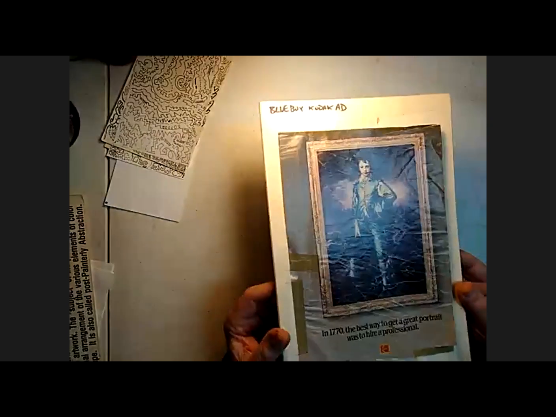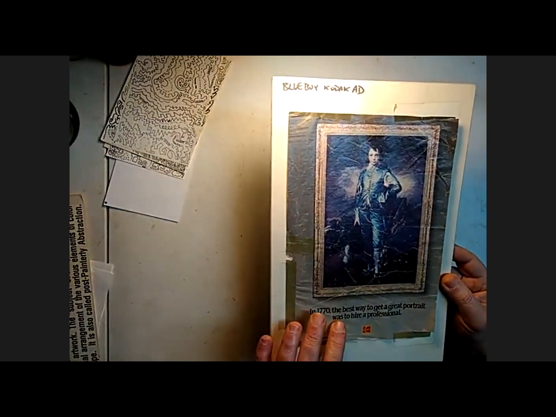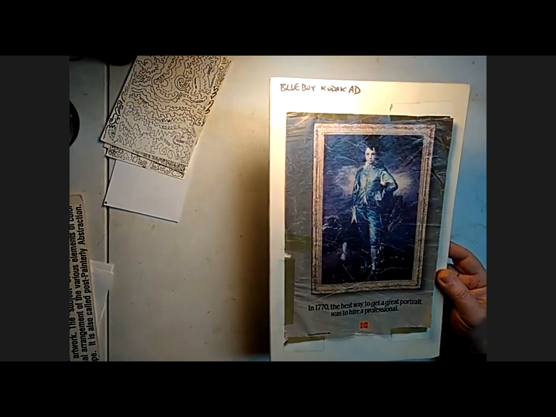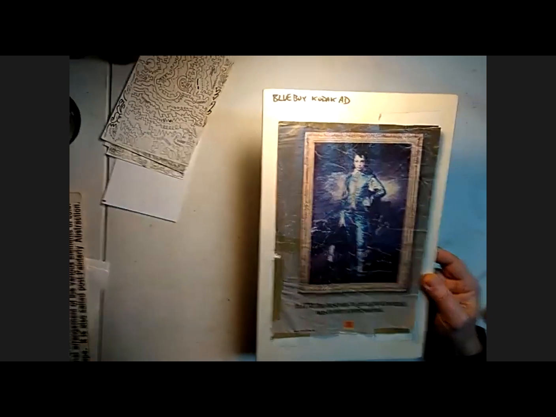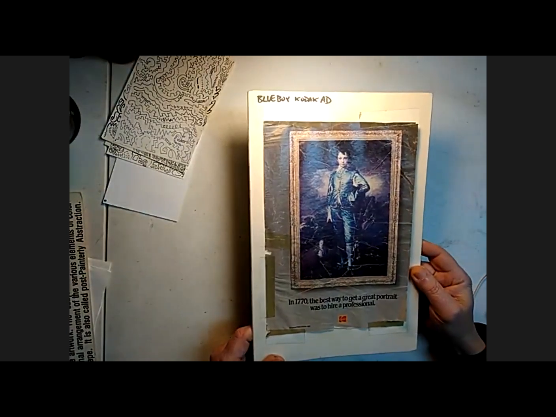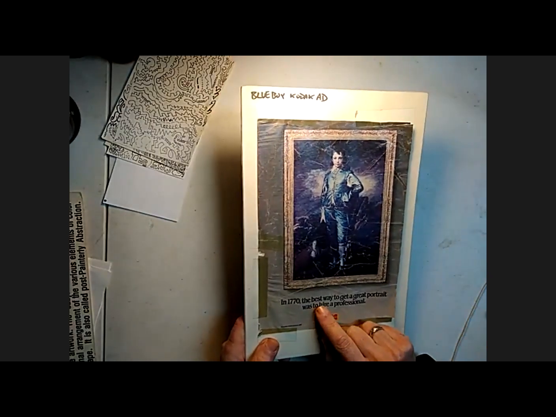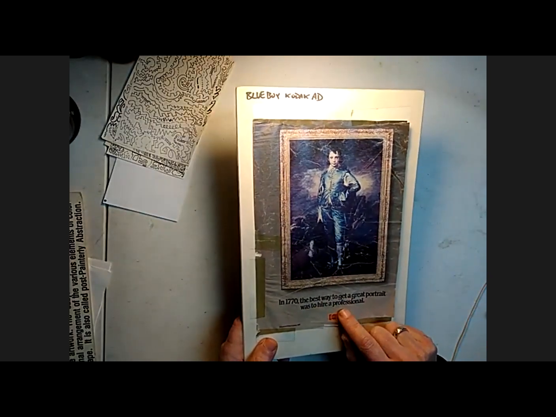And I don't know if it's hard to see here. I should have probably just put it, but it has the original copy. And this is how I took this literally in my class in 19-something, taped it onto a piece of cardboard and used it for the rest of my career. And the copy is what gets me. In 1770, the best way to get a great portrait was to hire a professional.